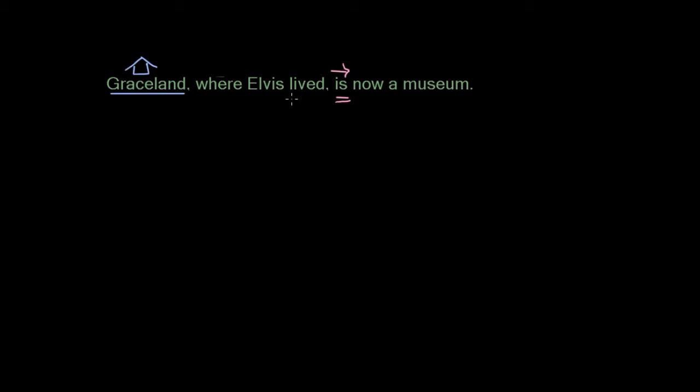And before we move on, let's look at the main verb in our relative clause, which is lived. Our subject, who lived? Elvis lived. Now, Graceland has a subject complement, a predicate nominative, museum. One way to tell that you have a predicate nominative is you could reverse them. You could say a museum is Graceland.